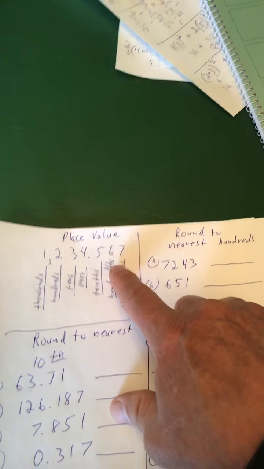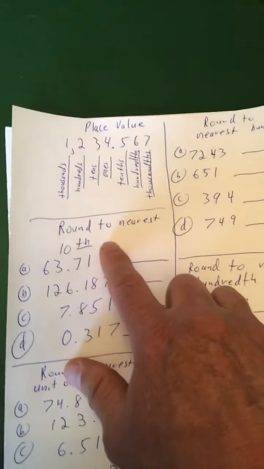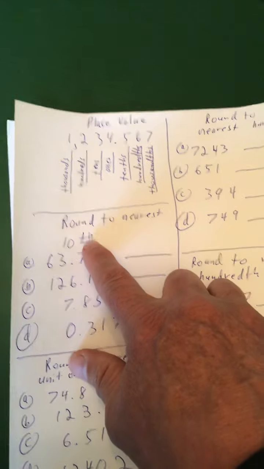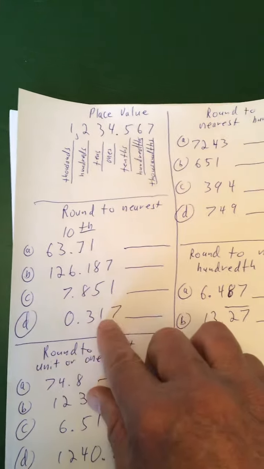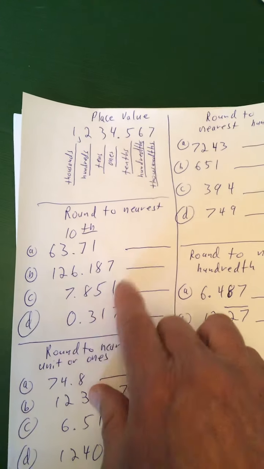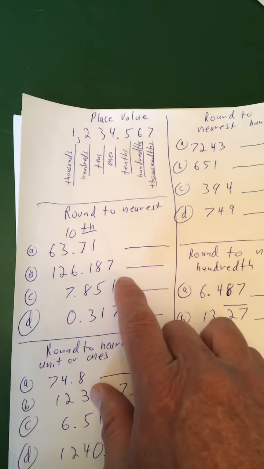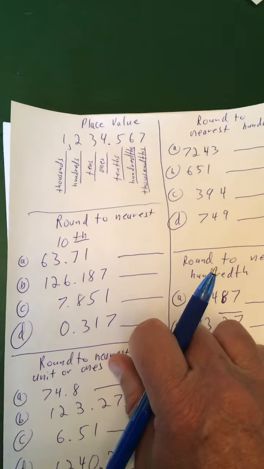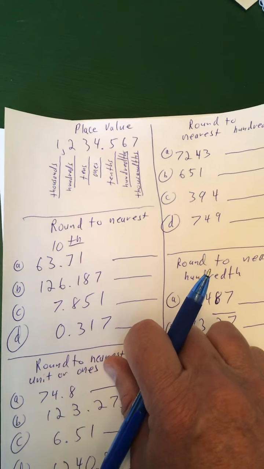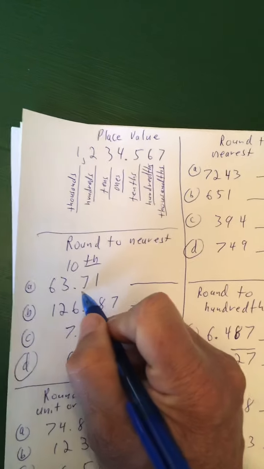Anyways, if you want to do an Elmer Fudd impersonation, just talk about numbers to the right of the decimal point. First thing I'd like you to do, we're going to round to the nearest tenth. So I'd like you to try these 4. Go ahead and pause and let's round these. Let's just round the first one here, and then you do the next ones. Round to the nearest tenth. So hit pause. If I'm doing this, I'm going to underline.